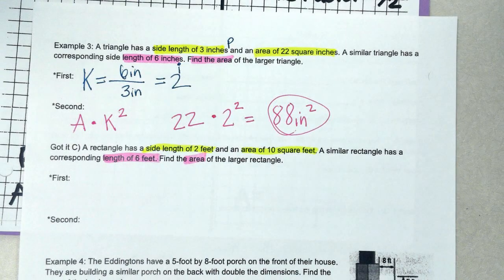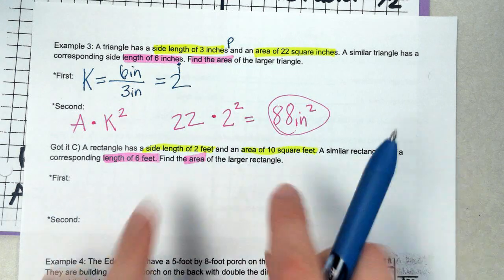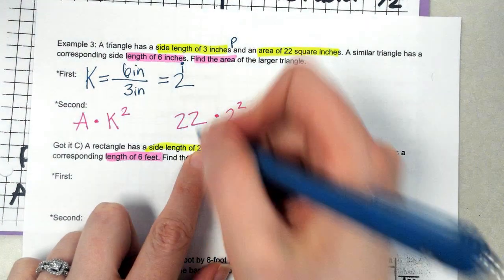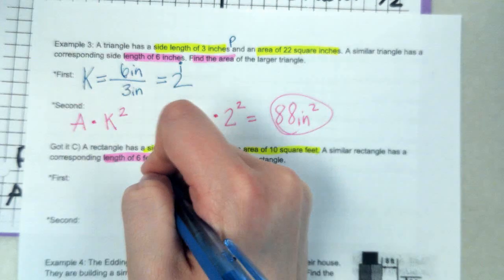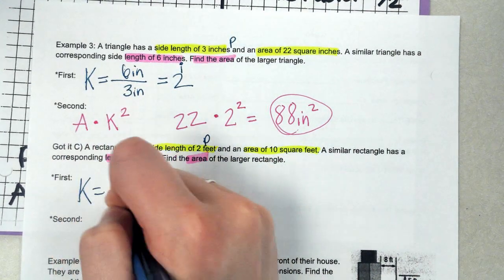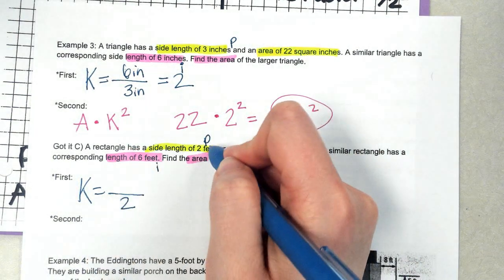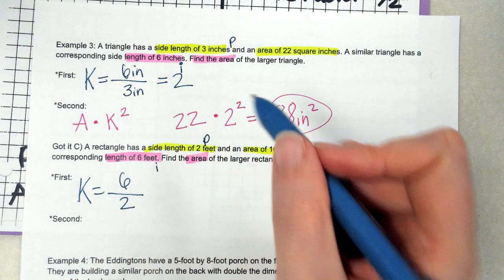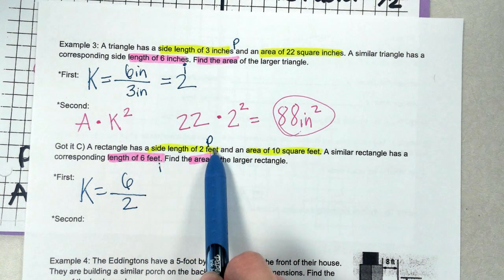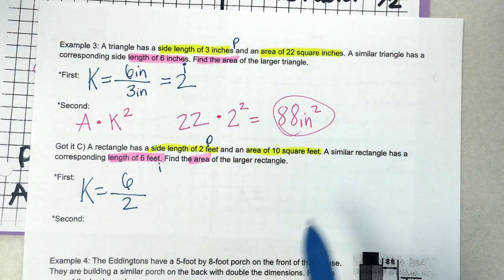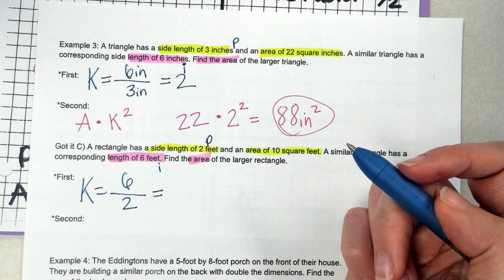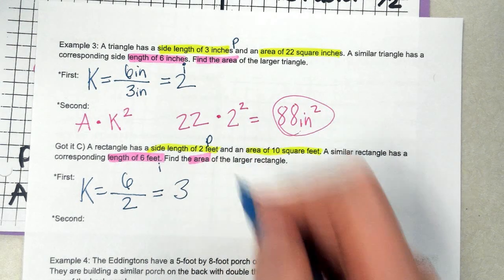Anaya, which one is my pre-image numbers? Is it the 2 or is it the 6? The 2, yeah. I know both of my numbers for these. If you know all the numbers, that's my pre-image. Now, when I write out my K value, Anaya, does my pre-image go on the top or the bottom? Very good. So the 2 goes on the bottom. The 6 goes on the top. Guys, were they both in feet? Yes, so we don't need to worry about our labels. We can just simplify. 6 over 2 is 3. Very good. I want you to solve from here.